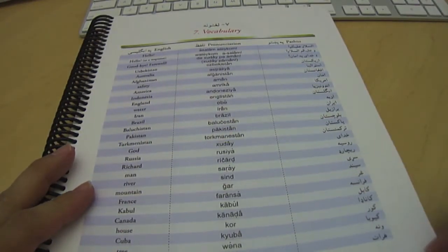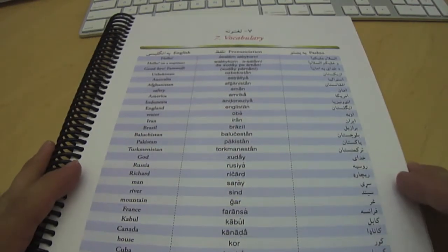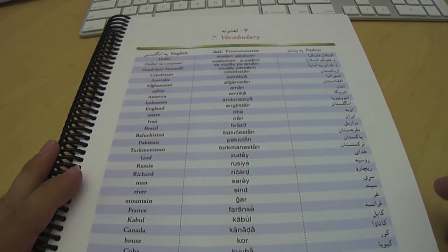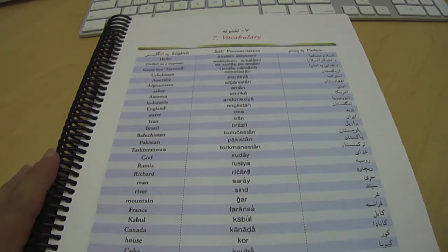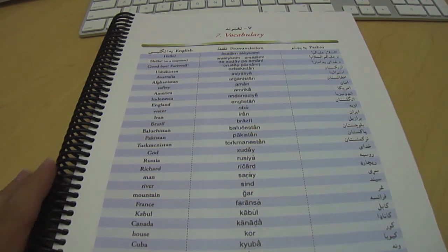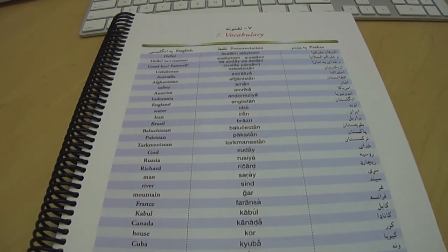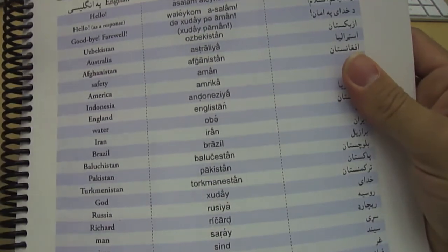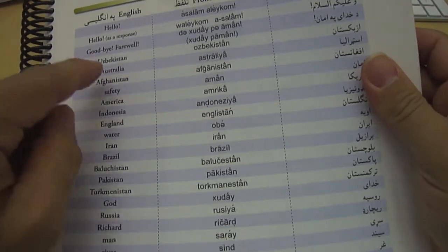So I'm going to show other ways to get vocabulary down and exercise, and I'll try to make little shots of how I practice the vocabulary. So this was just a brief introduction, and I'll see you on the next video. And I can start saying the Khodai pe aman, which is goodbye.